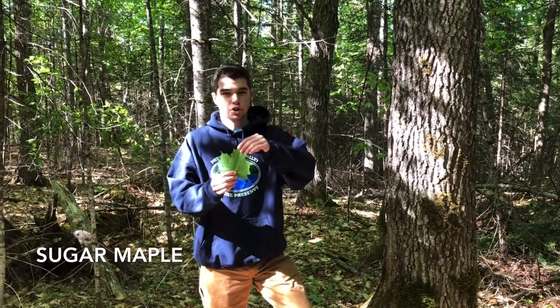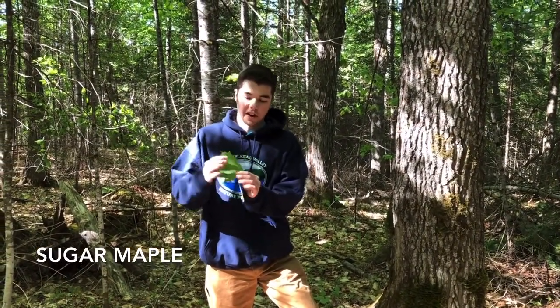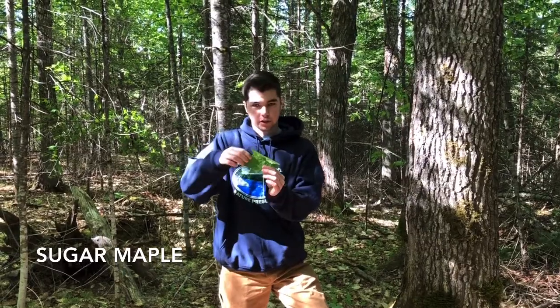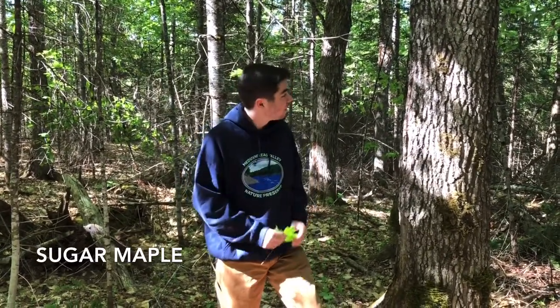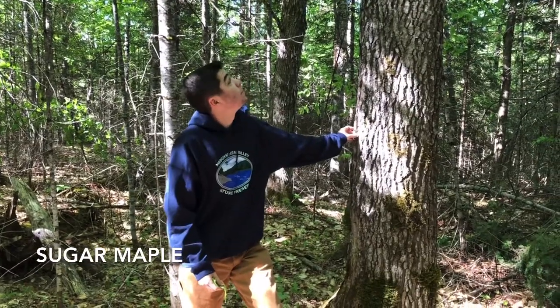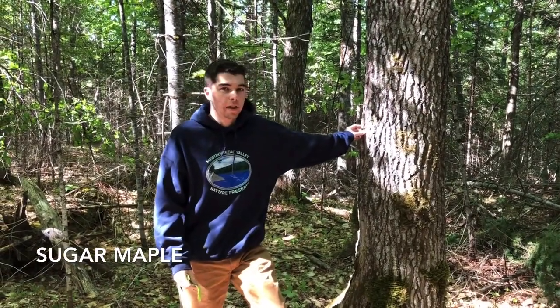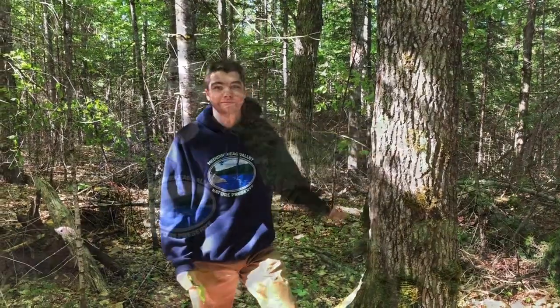This is a sugar maple. These have 5 defined lobes, and this is also the leaf you'll find on the Canadian flag. And these trees get pretty big, and they're also the ones you mainly use for maple syrup.